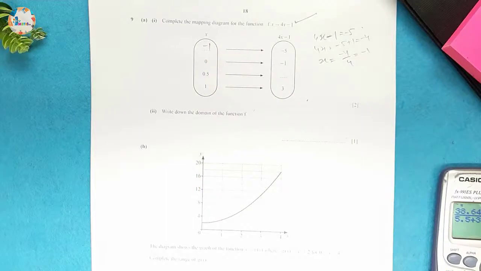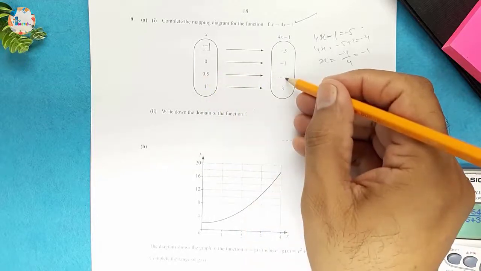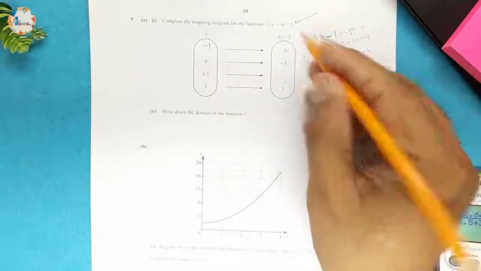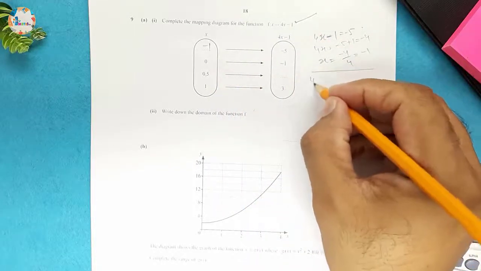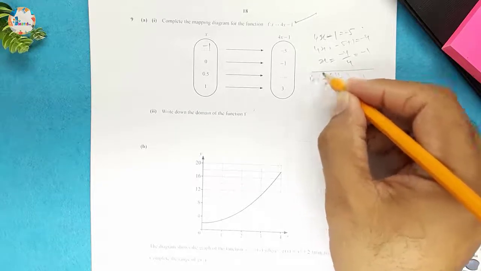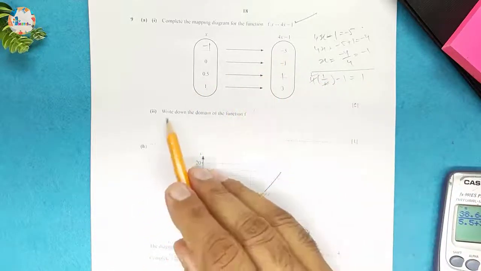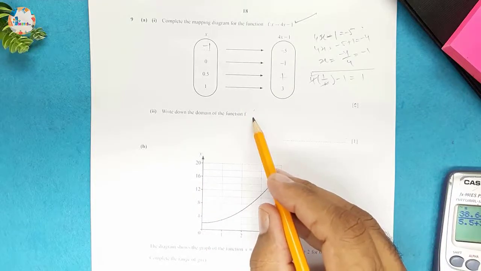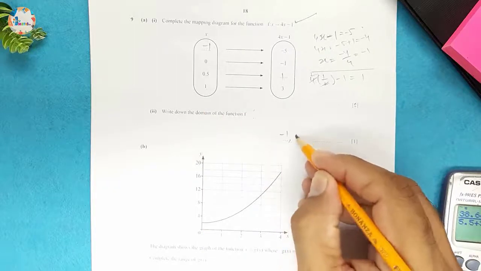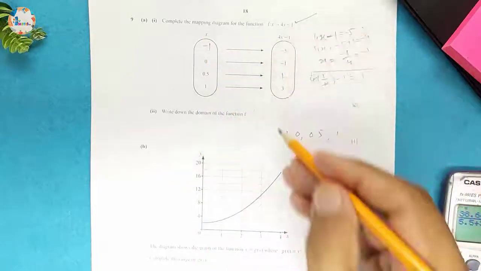Hopefully you are understanding how we are reaching to this one. Then if x is equal to 0.5, we have to find this. So if we replace 0.5, like for example in this equation, if we replace x is equal to 0.5 or 1 by 2 and minus 1, so this will be 2. 2 minus 1 will be equal to 1, so this will be 1. That's all. We have completed this. Write down the domain of function f. Domain is basically this side. So minus 1, 0 and 0.5 and 1. This is domain, this is range.